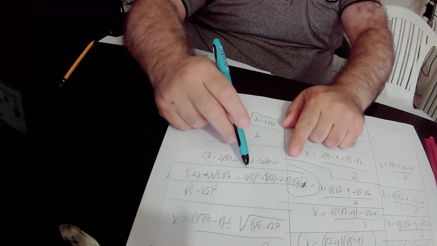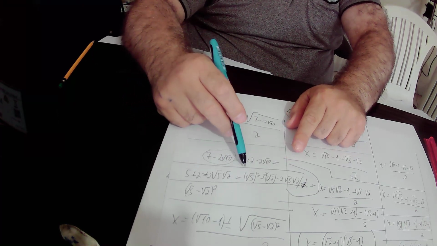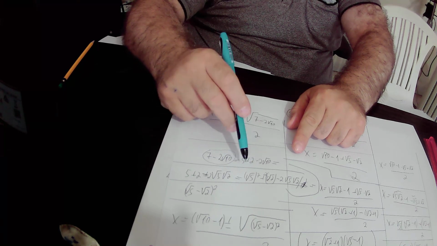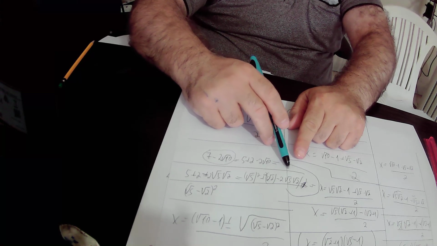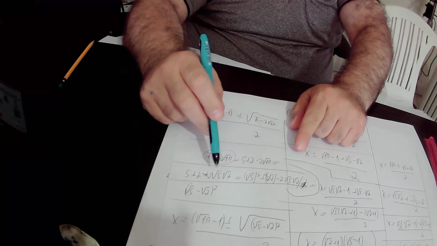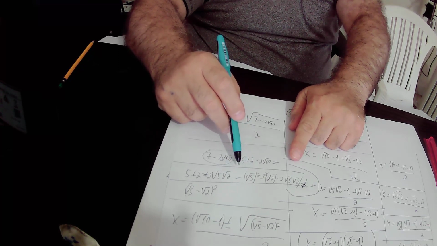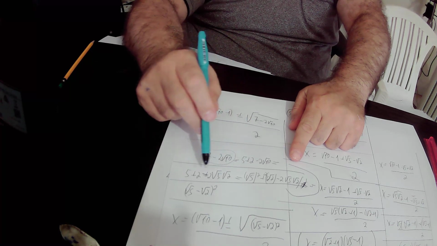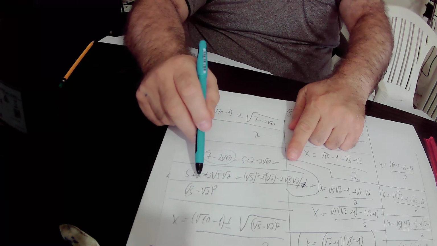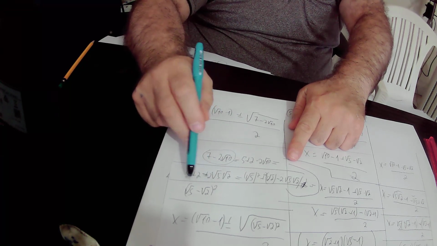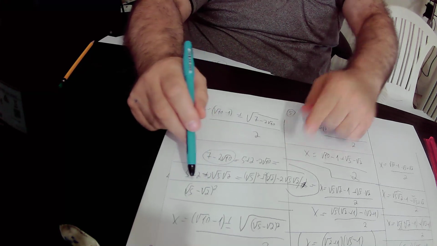Here we took square root of 5 as a common factor from this expression, and we have square root of 5 squared plus square root of 2 squared minus 2 times square root of 5 times square root of 2. This expression is very similar to the algebraic identity that a squared plus b squared minus 2ab equals (a minus b) squared. So we can substitute this expression by (a minus b) squared. A is square root of 5, b is square root of 2, so (a minus b) squared will be equal to (square root of 5 minus square root of 2) squared.